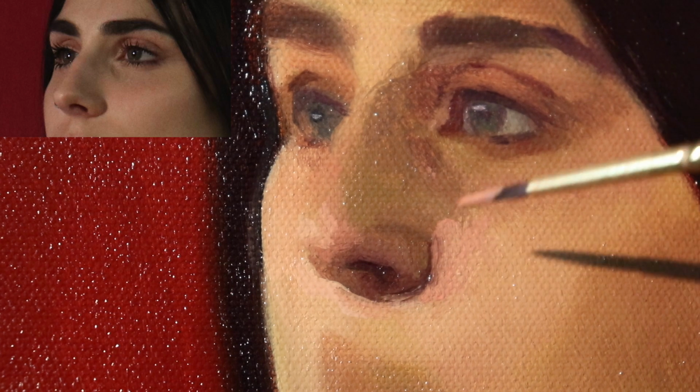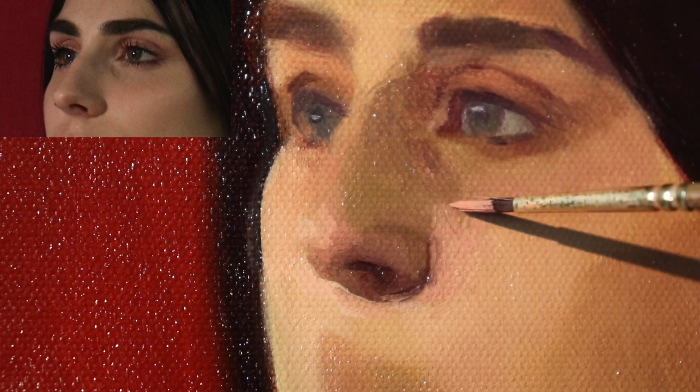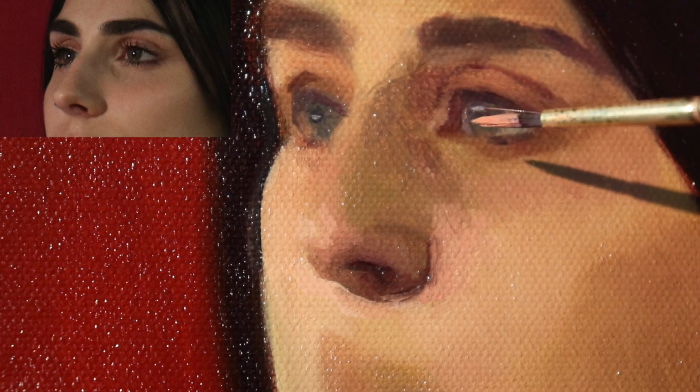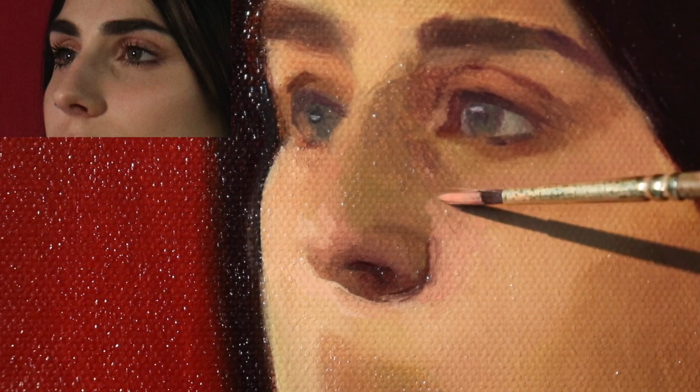There we go. See how we've constructed that nose from the inside out without too much of a worry of measuring? Though we did measure at this point to this point and related it from this point to this point, but that's very tiny stuff.